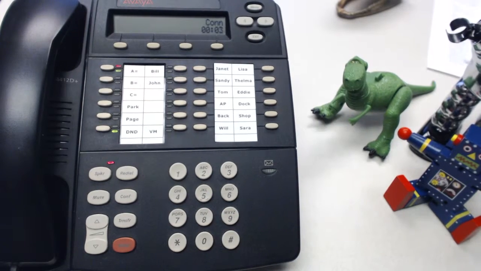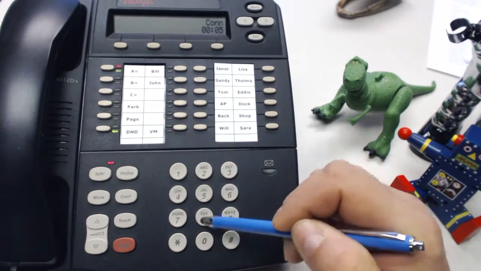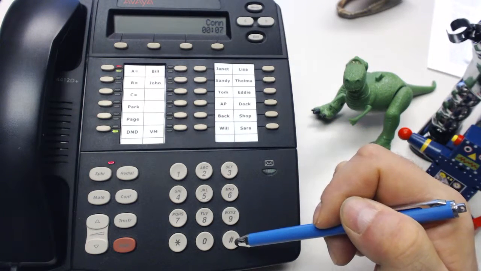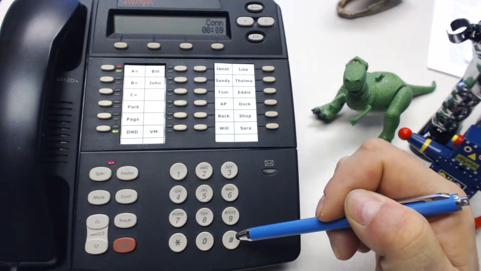Please enter your mailbox number. You have no new messages.